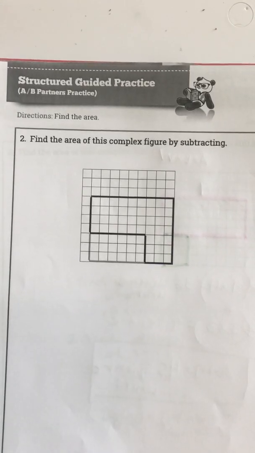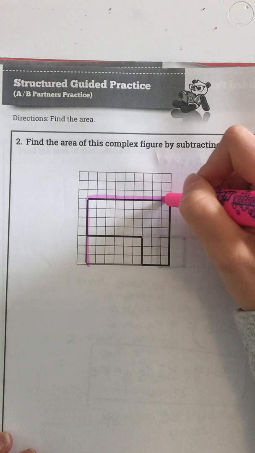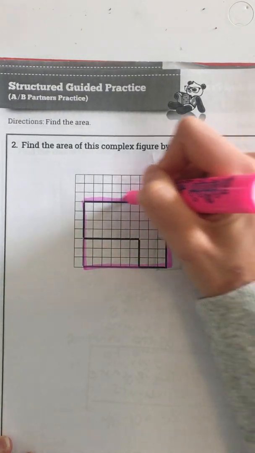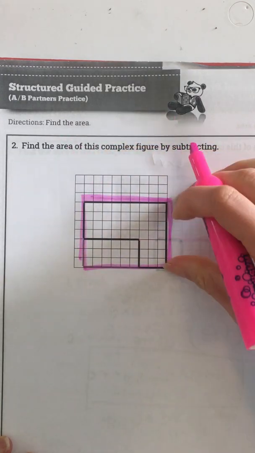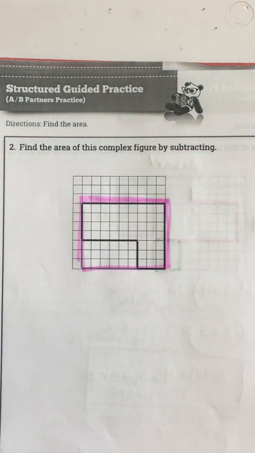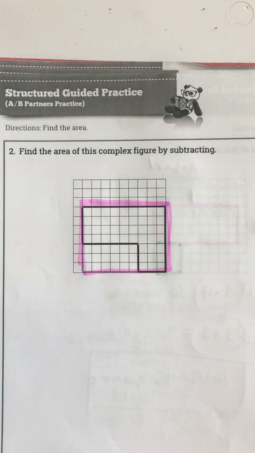Next, we are going to find the area by subtracting. So this time we want to find the area of the entire thing, but we're adding on a part that's not actually there. So we are going to have to do some subtracting after we figure it out. We're going to have to find the whole, and then we're going to have to find the part that's not actually there and subtract them to find the difference. So this time I want you to go ahead and find the area of the entire pink part. Find the length and find the width, and then multiply.